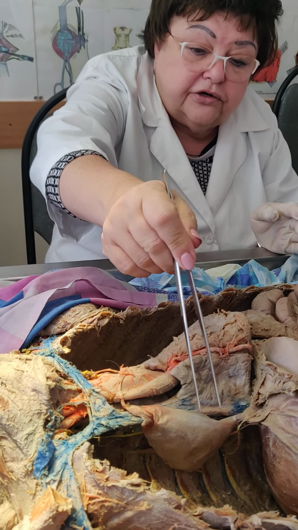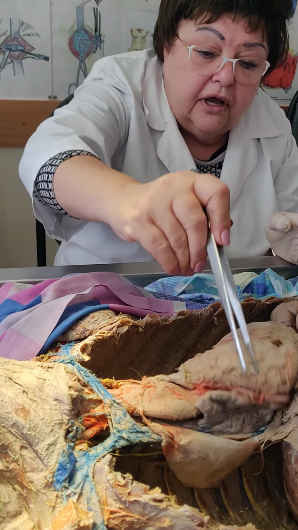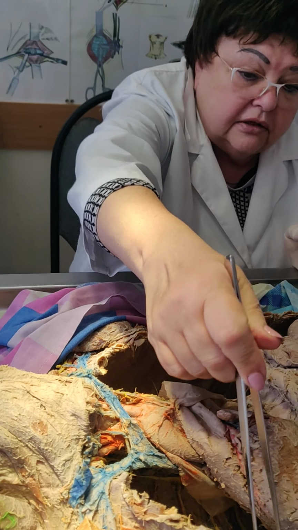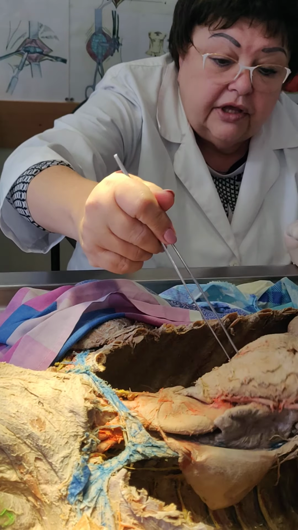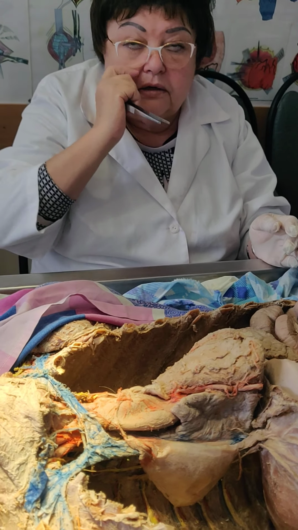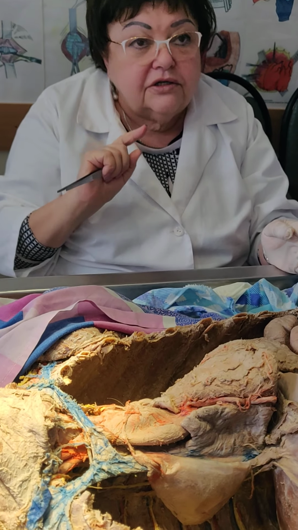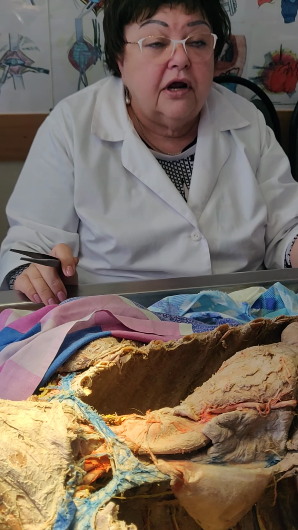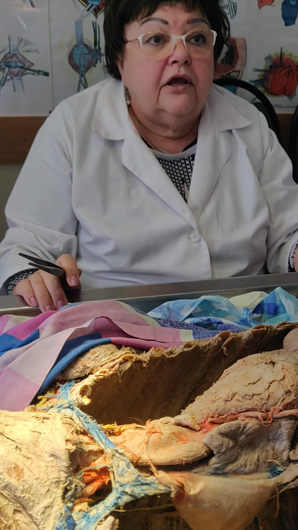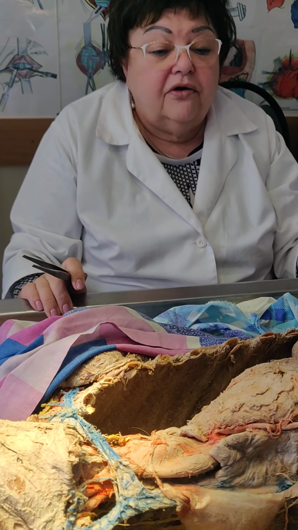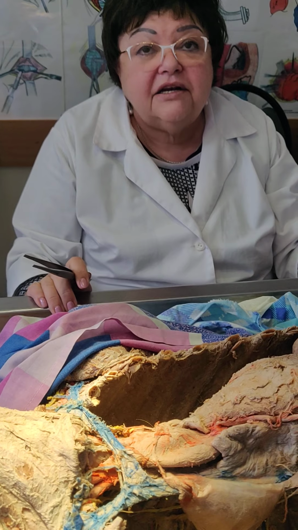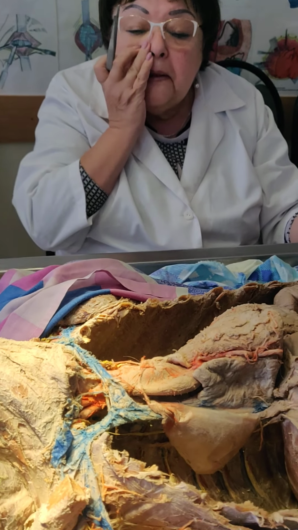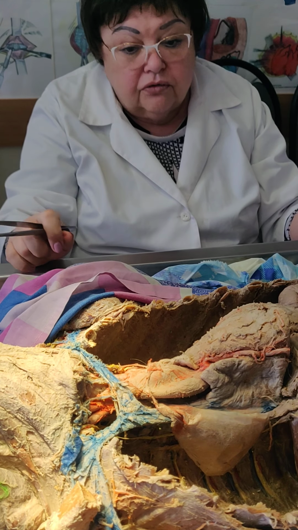Yes, right ventricle, right atrium, left atrium, left ventricle. And here, what is the artery? It's not a coronary artery. It's a branch of the coronary artery. But what artery? Circumflex. Yeah. It's a descending part of the left coronary artery.